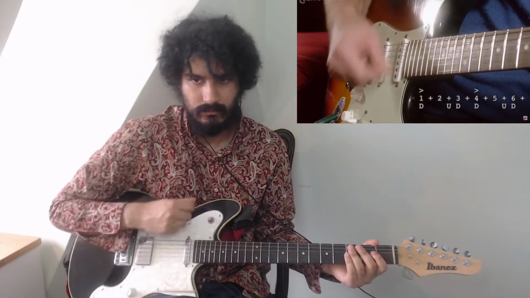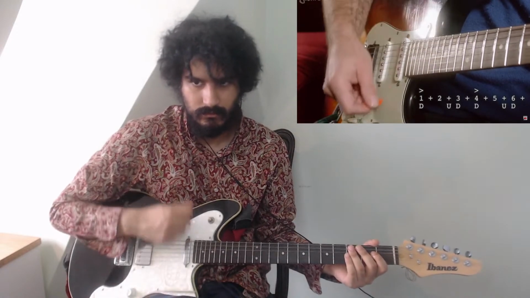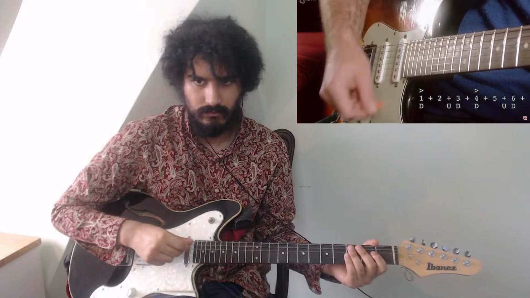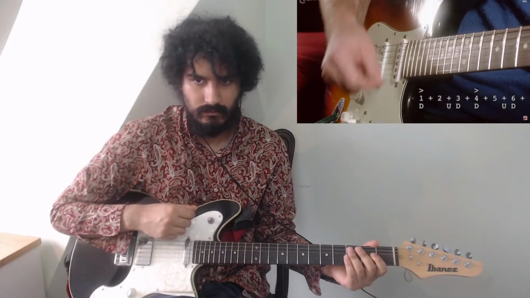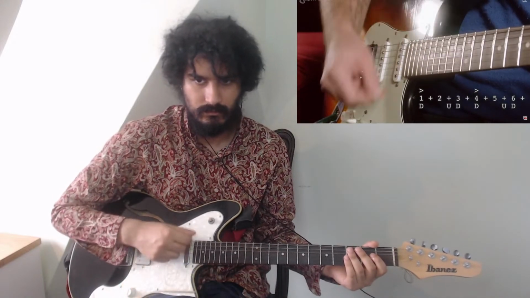So the actual movement between just doing all down strums, doing this 1, 2, 3, 4, 5, 6, hasn't changed. I'm just missing beat 2 and putting an and after it. 2 and 3, 4, 5, and 6. Down, up, down, down, up, down. 1, 2, and 3, 4, 5, and 6.